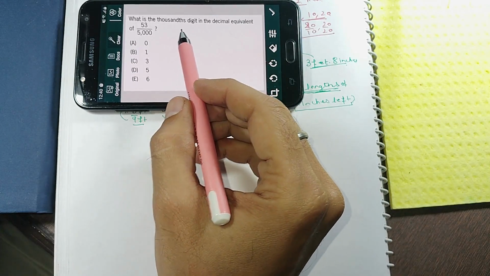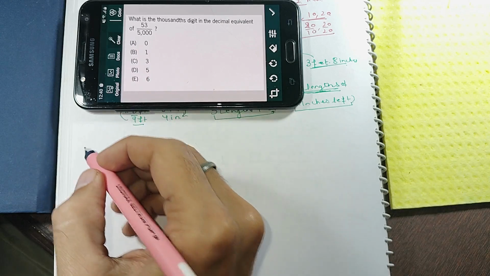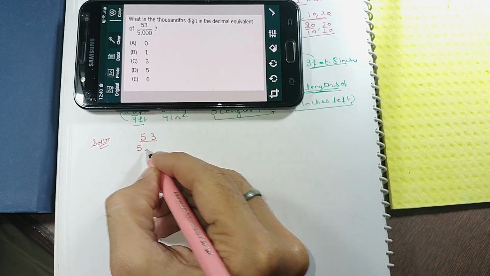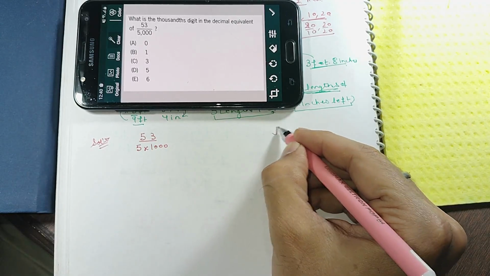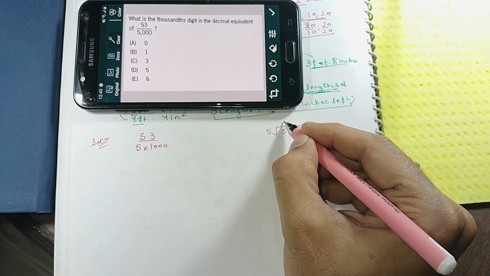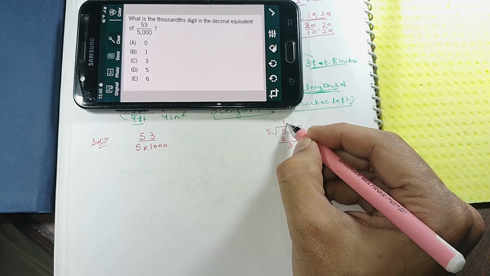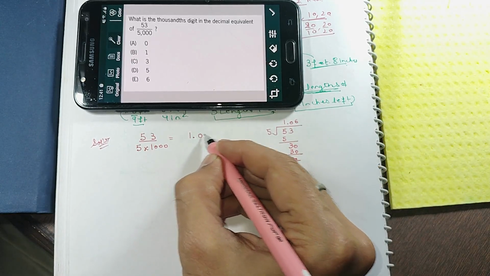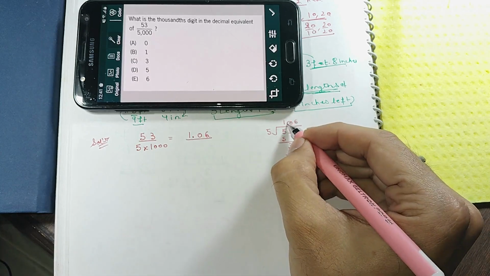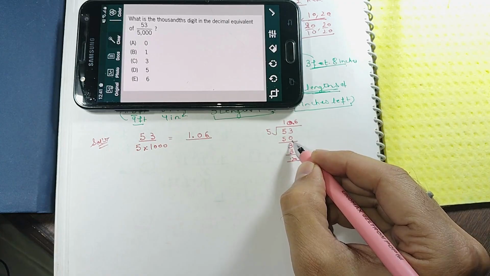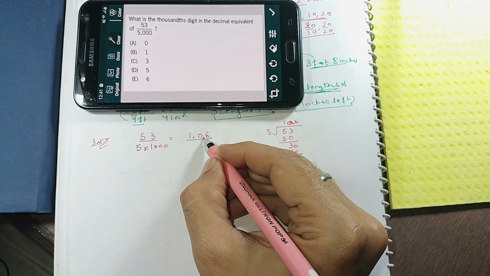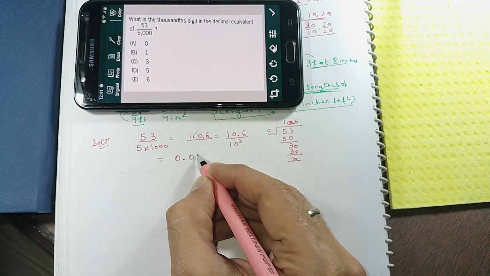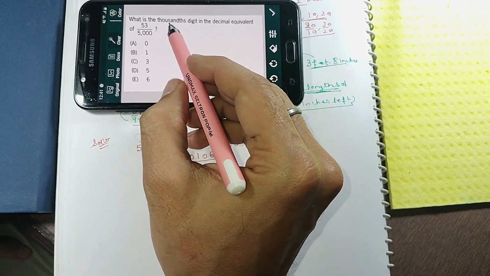What is the thousandths digit in the decimal equivalent to 53 upon 5000? So 53 upon 5000 can be written as 53 upon 5 multiplied by 1000. Right? Now we will divide 53 by 5. So this will be 5 times 10 is 50, and then remainder 3, so this will be 10.6 and then 3 more, so 10.60 and then there will be 3. So this will be 10.06 divided by 10 raised to power 3. So this will be 0.0106. Now you have been asked the thousandths digit.